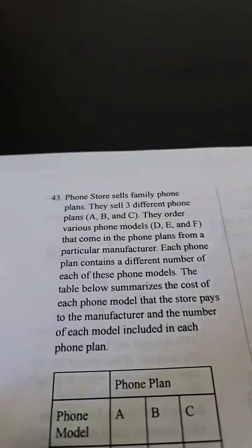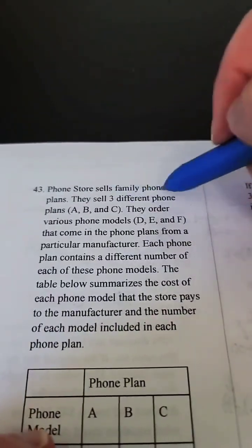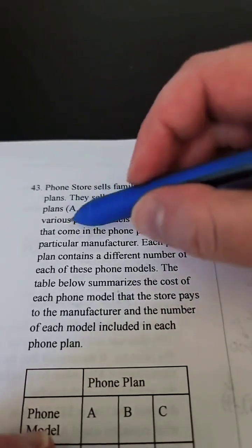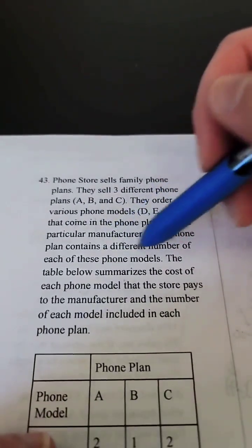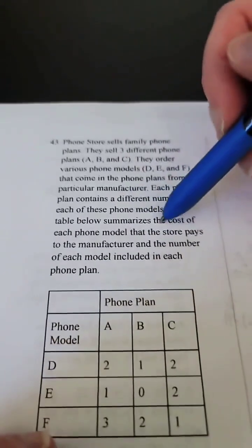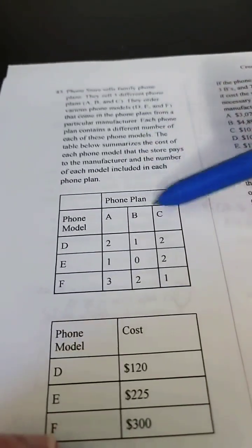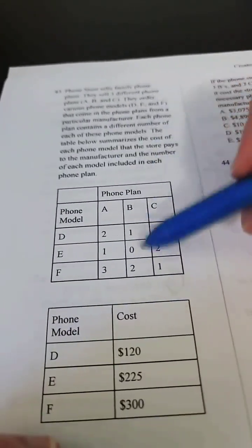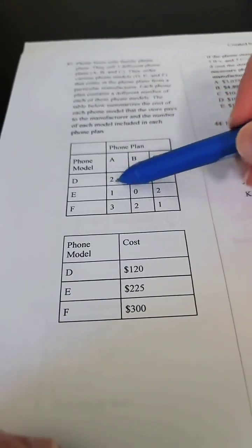Okay, let's keep going. So, number 43, a phone store sells family phone plans. They sell 3 different phone plans, A, B, and C. They order various phone models D, E, and F that come in the phone plans from a particular manufacturer. Each phone plan contains a different number of each of these phone models. The table below summarizes the cost of each phone model that the store pays to the manufacturer and the number of each model included in the phone plan. So phone plan A, for instance, has 2 of model D, 1 of model E, 3 of model F, and you would do the same thing for each of the other phone plans. And this is how much each of those phone models cost. So D costs $120 for each of them.